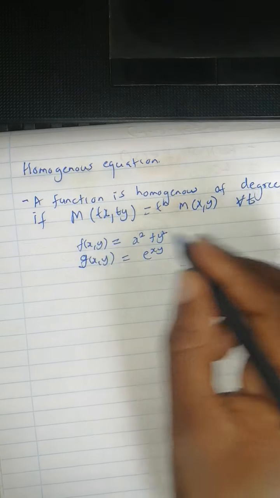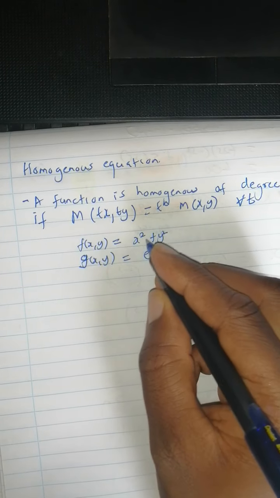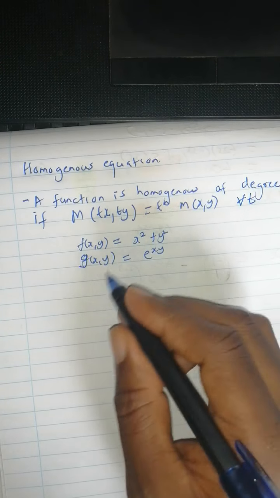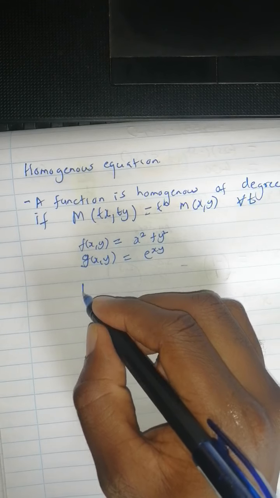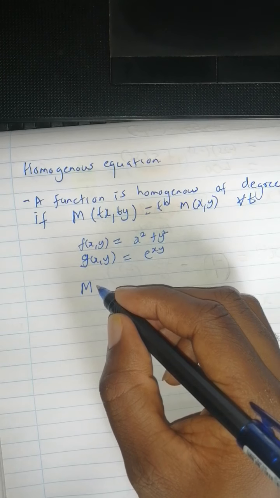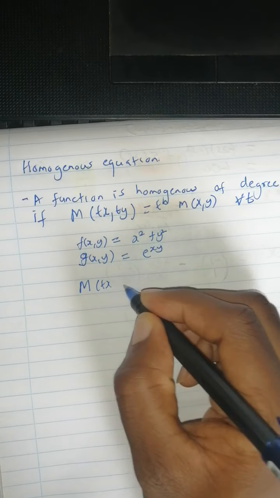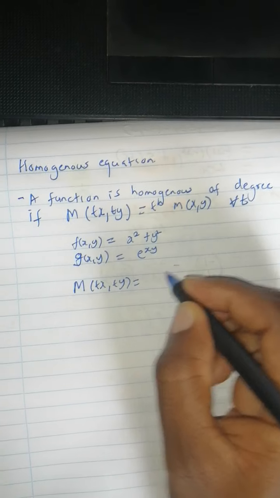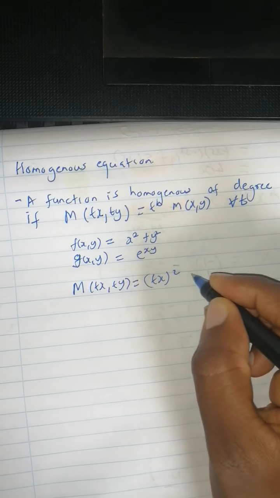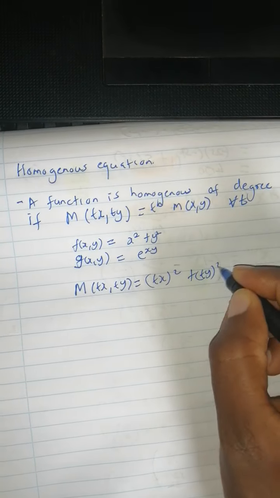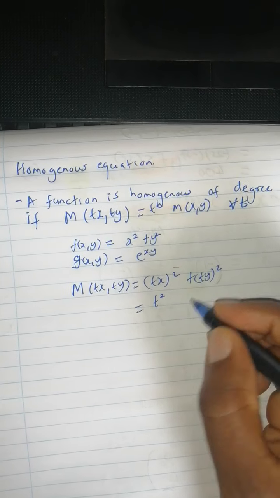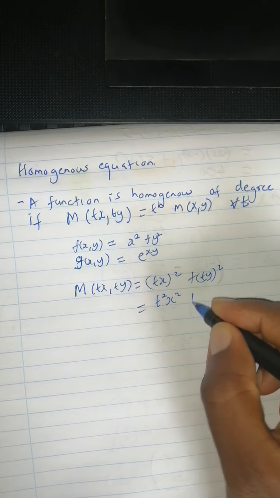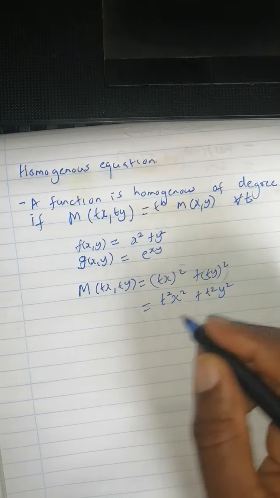So to check whether this one is homogeneous, we're going to replace wherever there is x and y with tx and ty. M of tx, M of ty equals tx all squared plus ty all squared. This is t squared x squared plus t squared y squared.